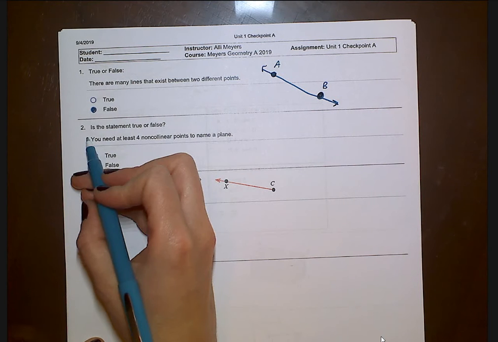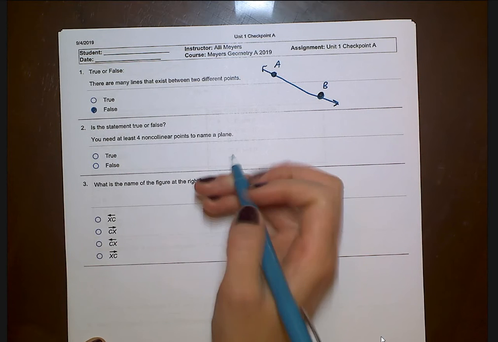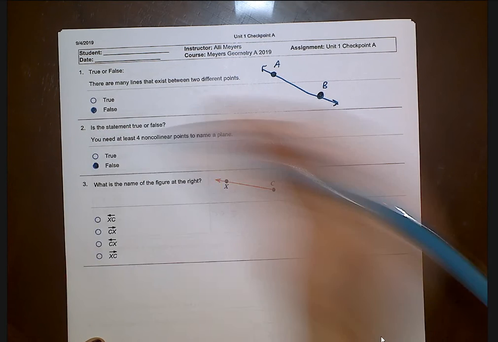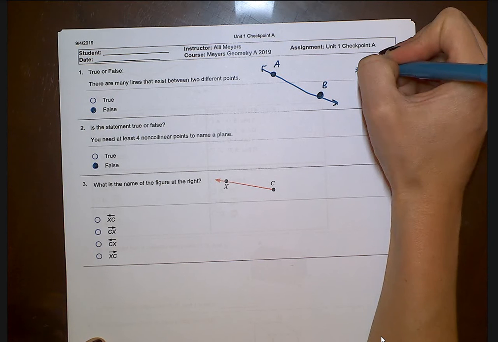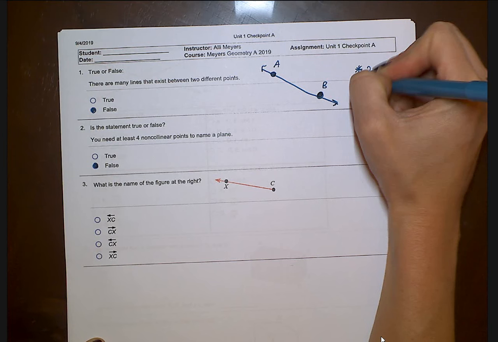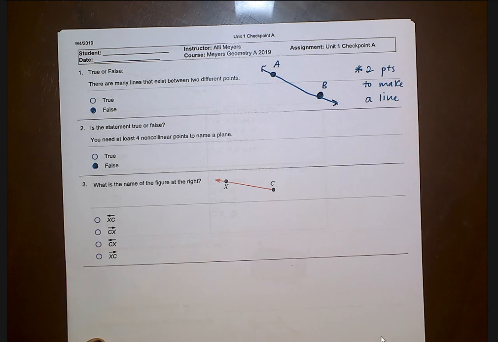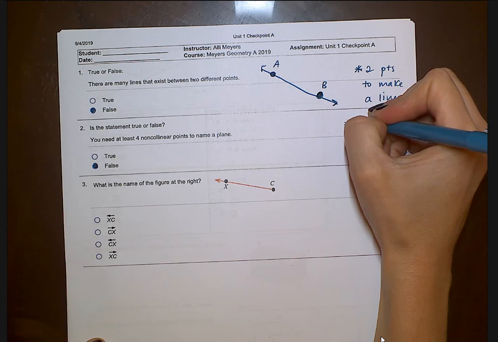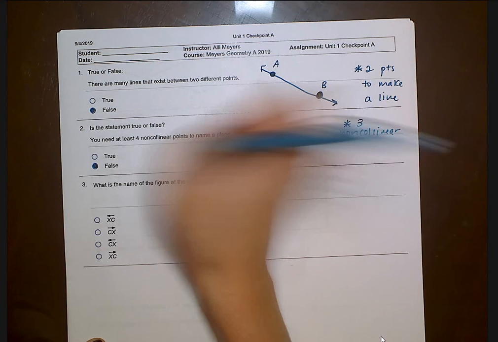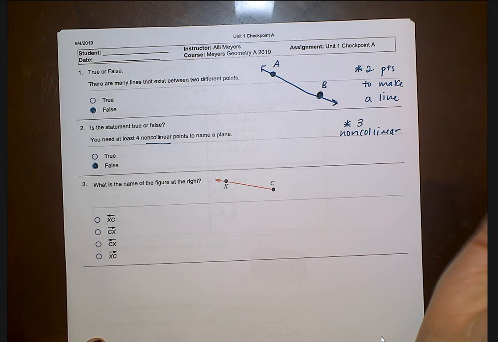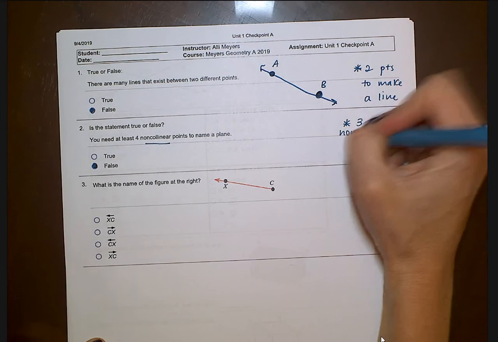Number two says, is the statement true or false? You need at least 4 non-collinear points to name a plane. This is also false. I don't know if you remember us talking about in the unit, and I'll make notes off to the side. This is what you need to remember. It takes 2 points to make a line. You can draw a line between any 2 points, only one line. And then it takes 3 non-collinear, which they did mention that part in my statement. And yours very well may have been true, the way they worded it, but mine is false because it takes only 3 non-collinear points to make a plane.